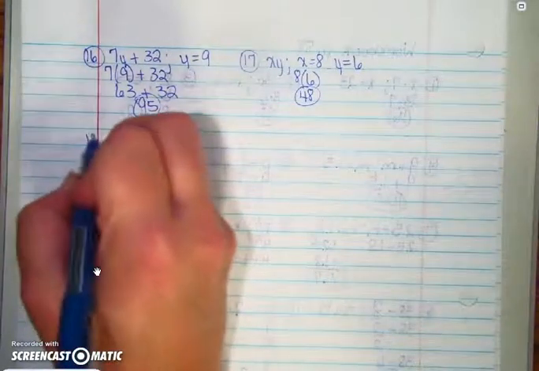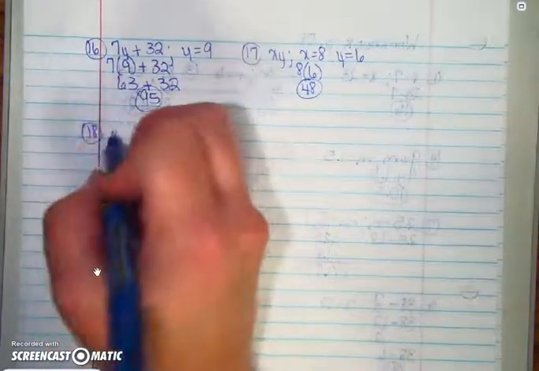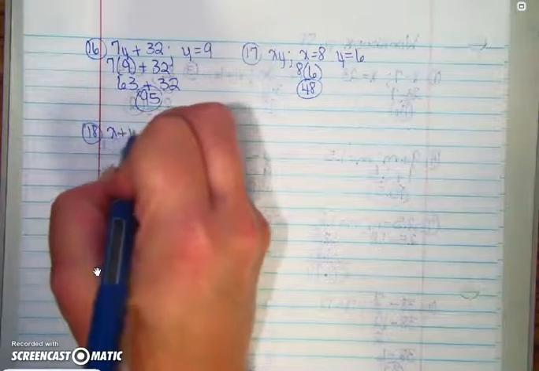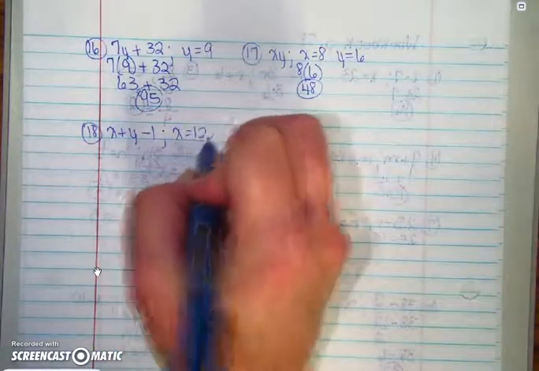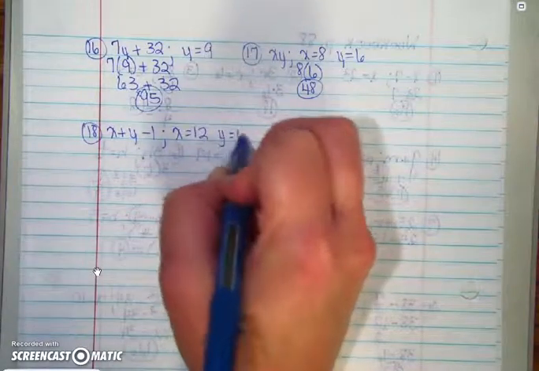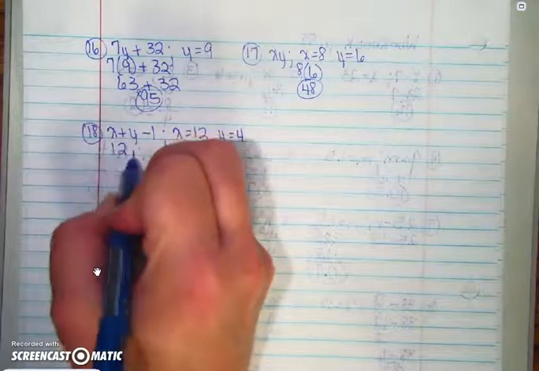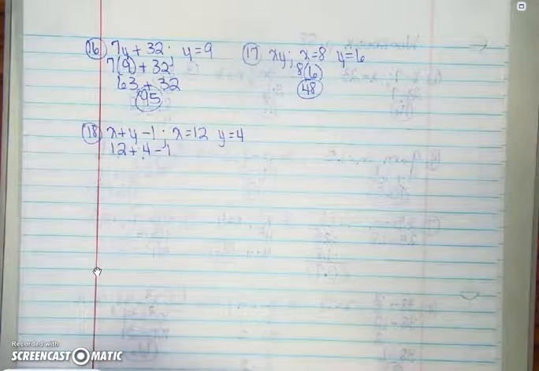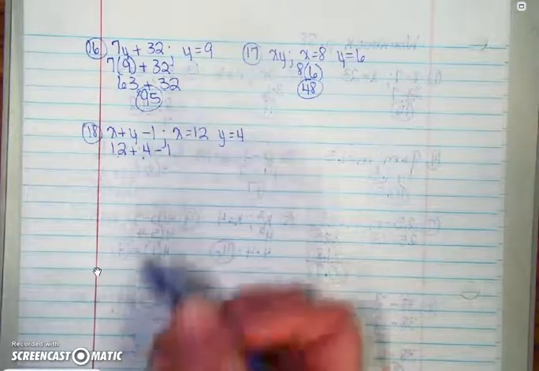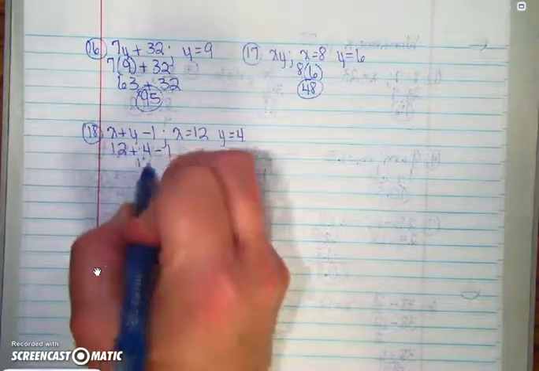Number 18. We have x plus y minus 1 when x equals 12 and y equals 4. So 12 plus 4 minus 1. And we're going to get 15.